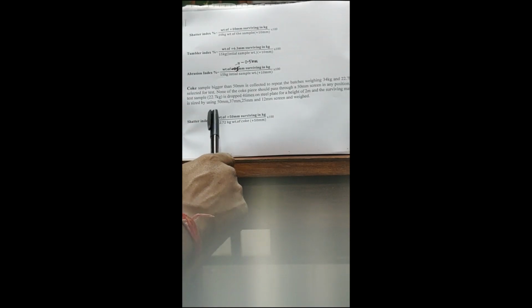In our case we are doing the shatter index, tumbler index and abrasion index of iron ore and limestone. Coke also we can do. For coke, how will we calculate? There we take 22.7 kg. Suppose we want to do the shatter index of this coke.